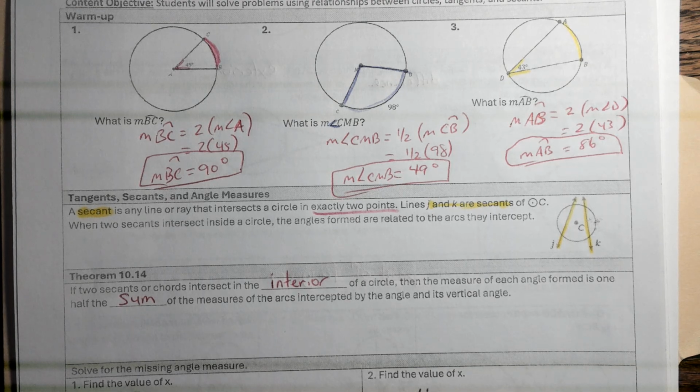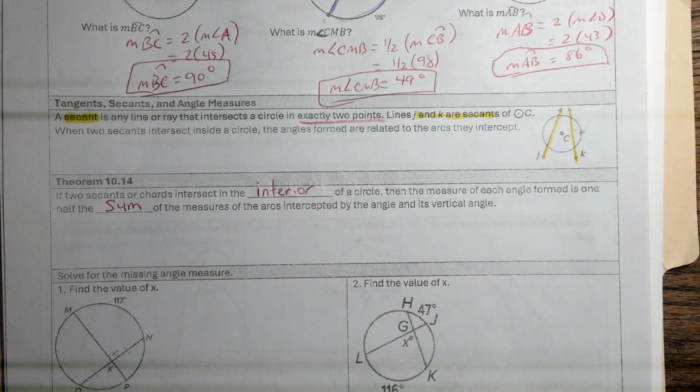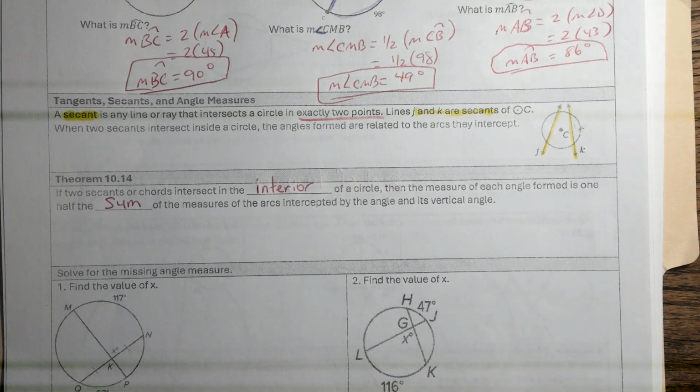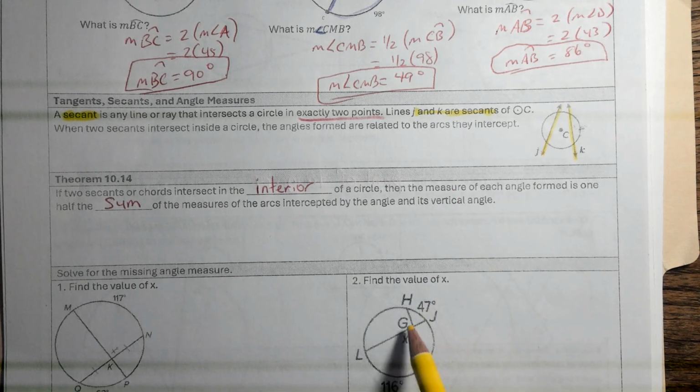When 2 secants intersect inside a circle, the angles formed are related to the arcs they intersect. So new and exciting stuff below. All right, so theorem 10.14. If two secants or chords intersect in the interior of a circle, then the measure of each angle formed is 1/2 the sum of the measures of the arcs intersected by the angle and its vertical angle. So I know that's a lot of words.